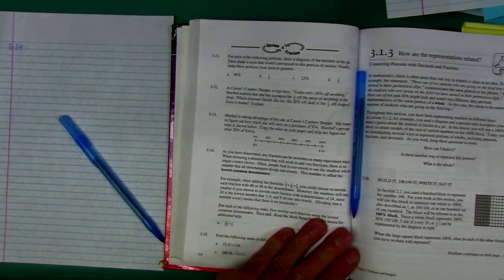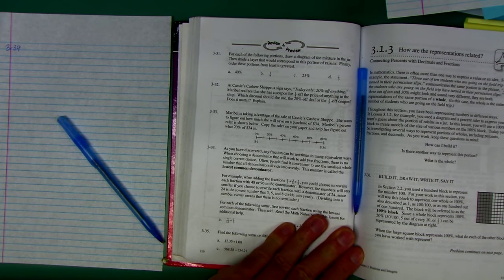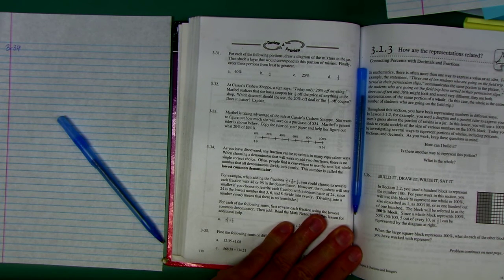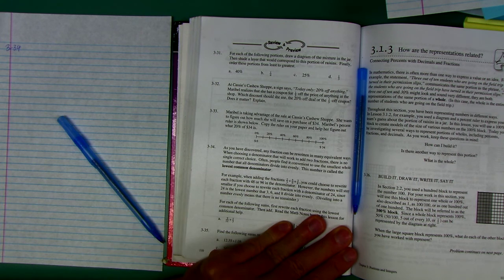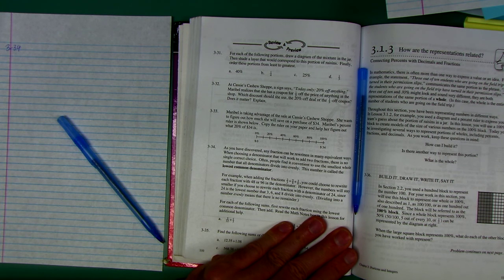As you have discovered, any fraction can be written in many equivalent ways. When choosing a denominator that will work to add 2 fractions, that was part of the warm-up, right? You had to have the same denominator. There's no single correct choice. Okay, you just need something that's the same, right? Often people will find it convenient to do the smallest whole number denominators. This number is called the lowest common denominator.